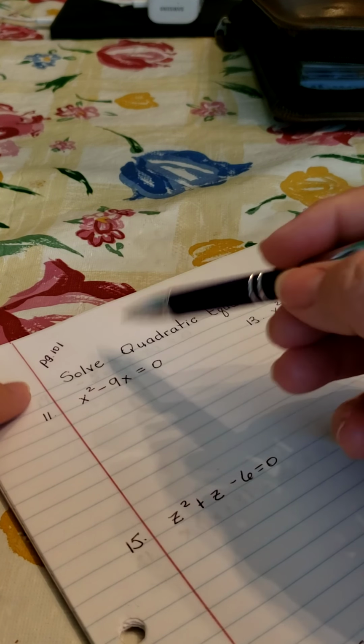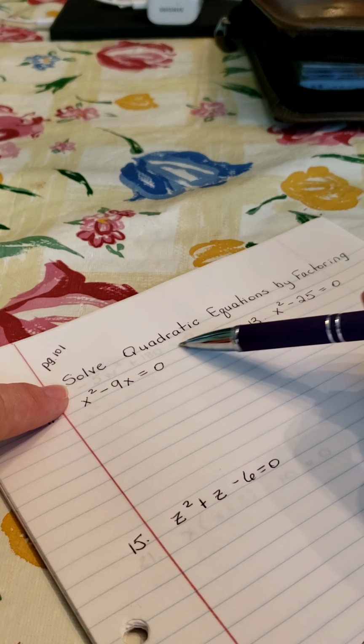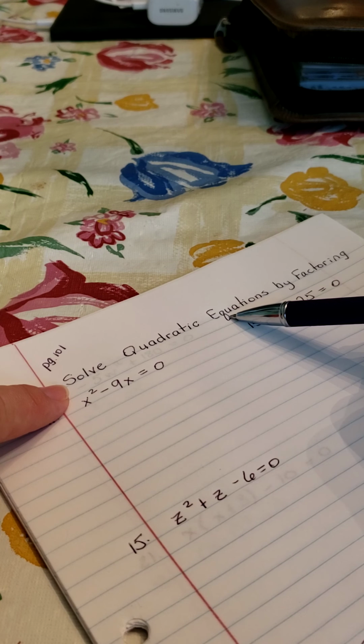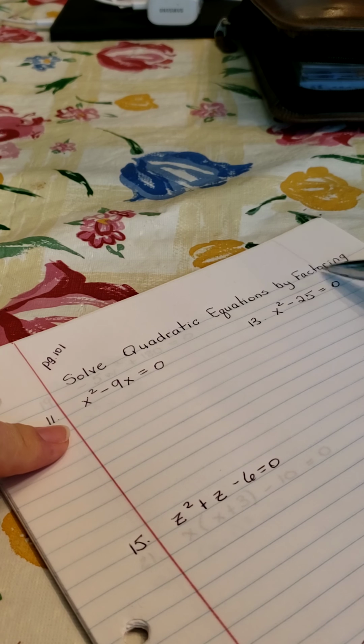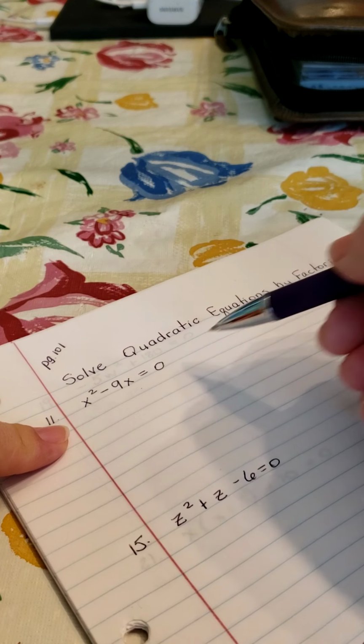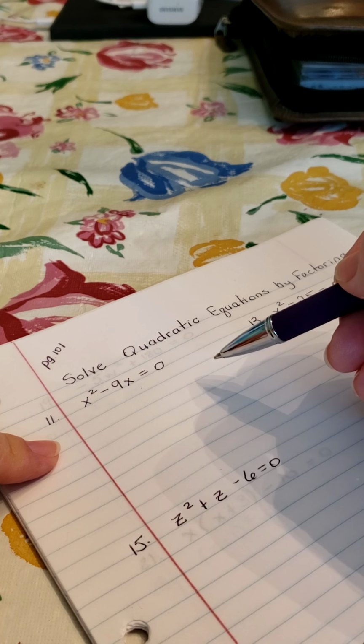Okay, we're going to be working on page 101. We're going to be solving quadratic equations, and we're going to use three different methods. This first group is going to be by factoring. You'll recall from last term that to factor, the first thing we always check for is, is there a common factor?